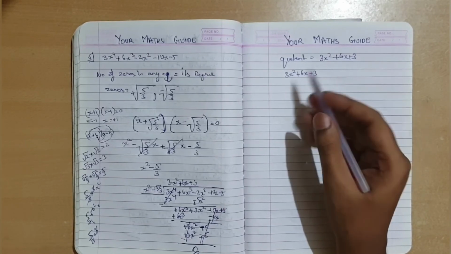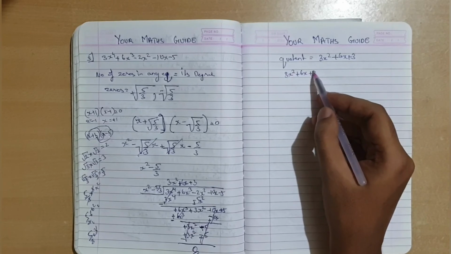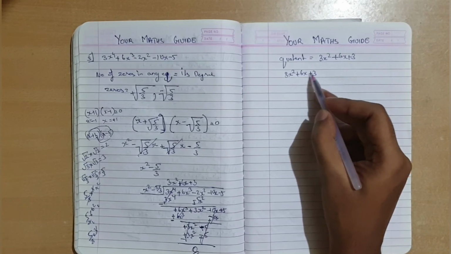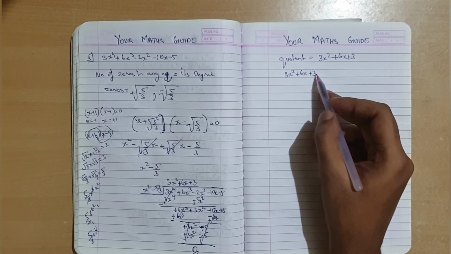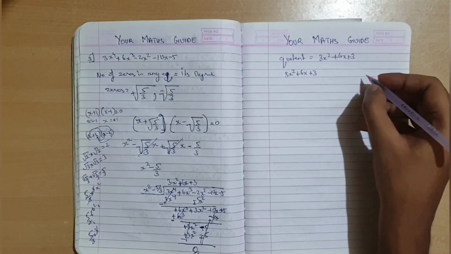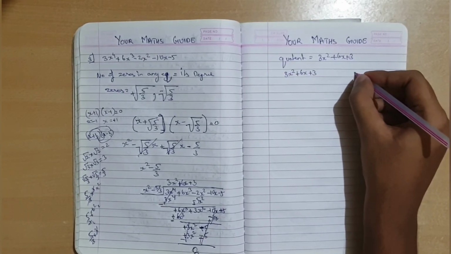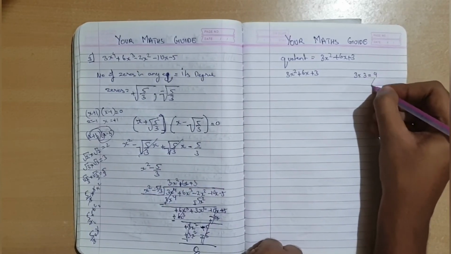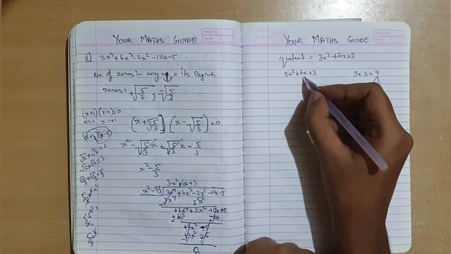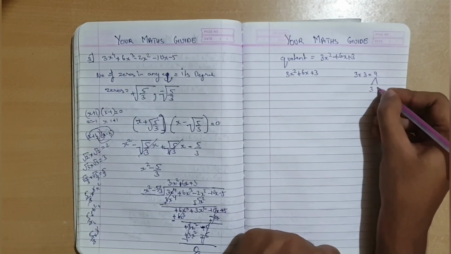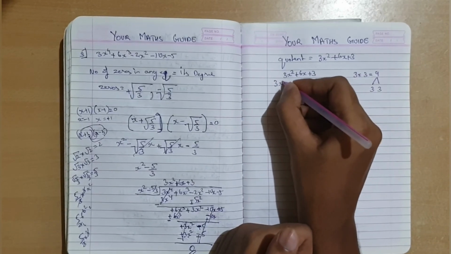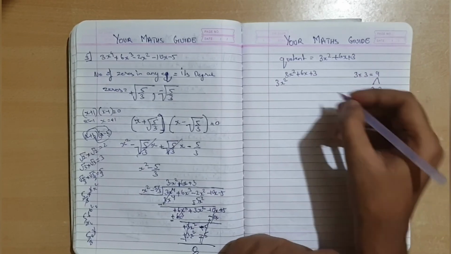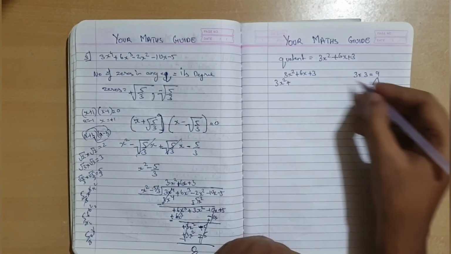Remember in the last exercise I told you, you have to multiply this into this and find the factors such that on adding they will be 6x and on multiplying it will be 9. Okay, so 3 into 3 will be 9. Let us find out the factors of 9 such that the sum is plus 6. So 3 and 3. See guys, 3 into 3 is 9, 3 plus 3 is 6. Here are the factors. Now split 6 into 3 and 3.